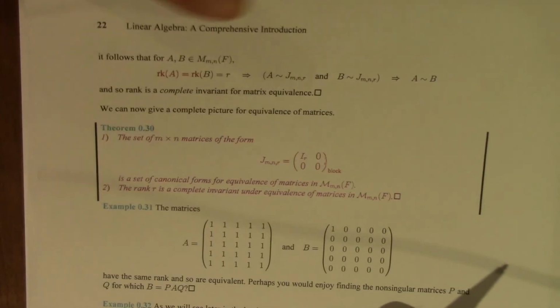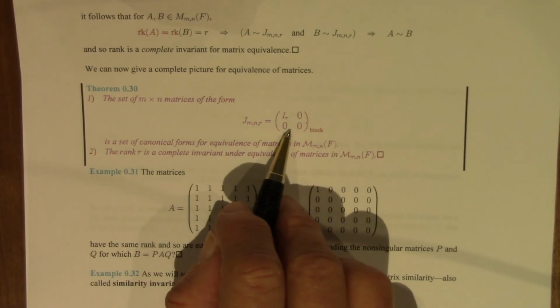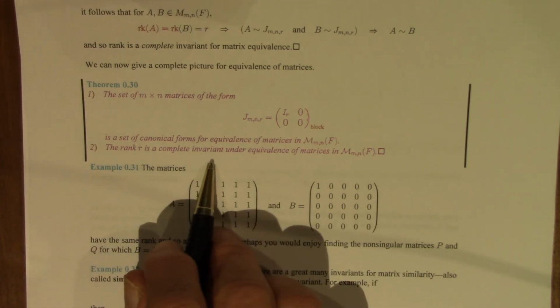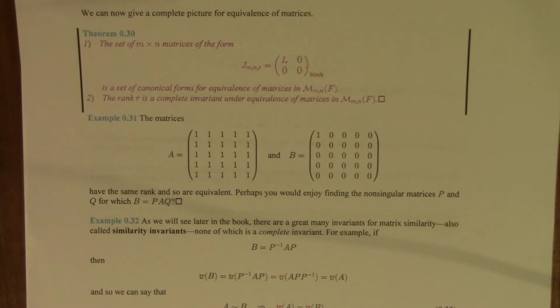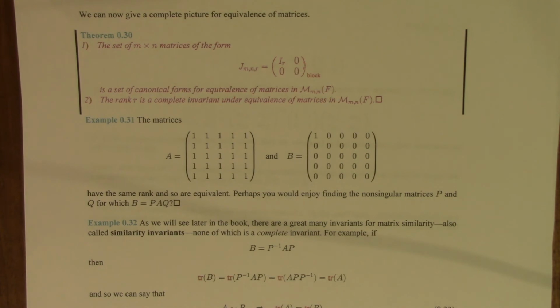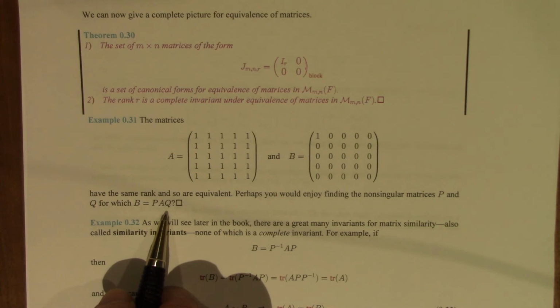So here's the complete picture for matrix equivalence. The set of J matrices is a set of canonical forms. The rank is a complete invariant. A very nice picture. It's relatively simple, easy to deal with. Take a look at these two matrices, for example. They have the same rank, rank 1, so they're equivalent. That's a lot easier than demonstrating equivalence by producing the matrices P and Q.